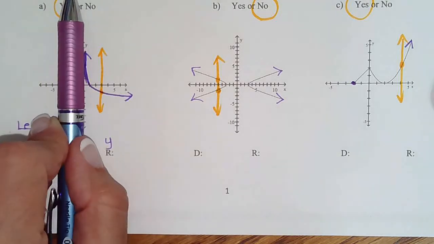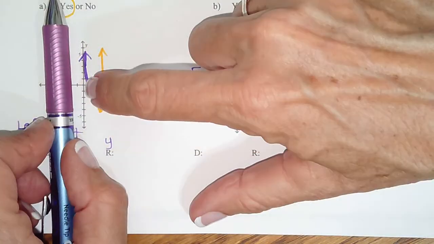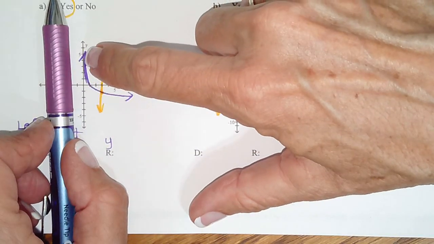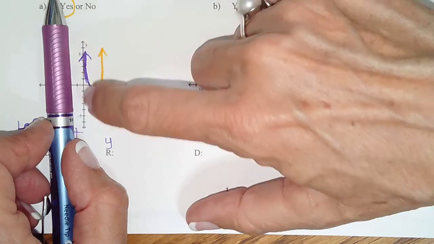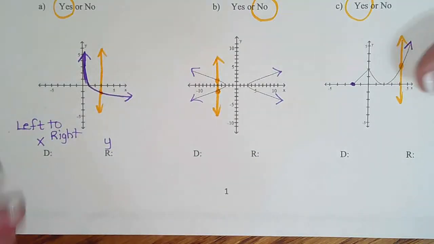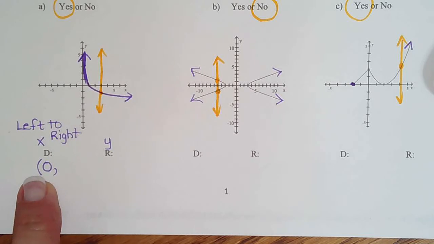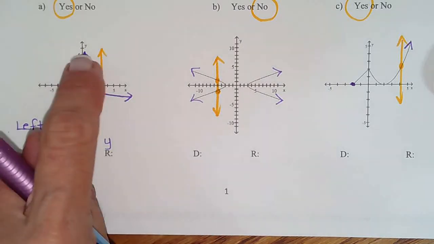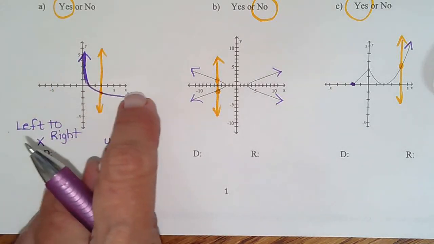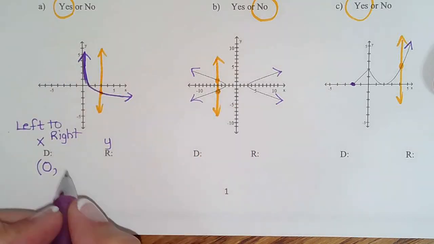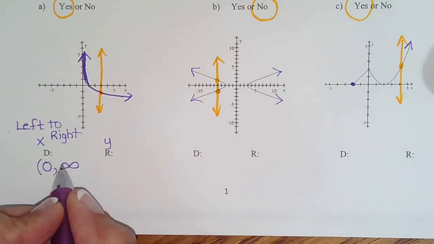Here's where my first x is, and you can see this slides right along the y-axis. It doesn't cross it, so that means that x will never hit 0. So we put a parenthesis to show it goes up to 0, but it never crosses 0. And then going right, we see it goes forever, so we write infinity.